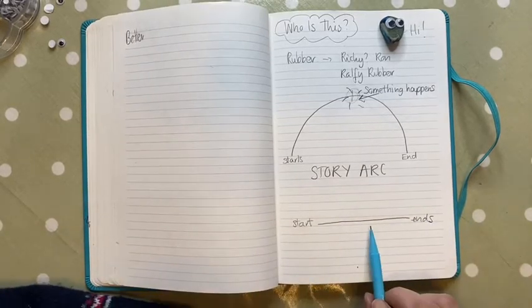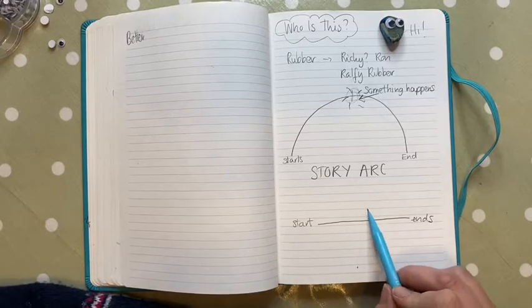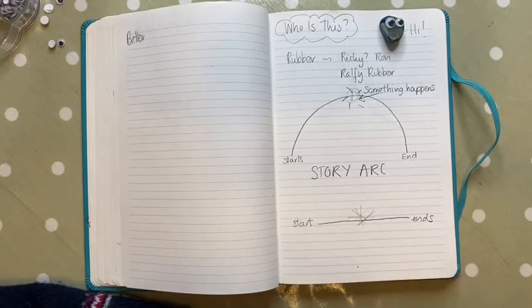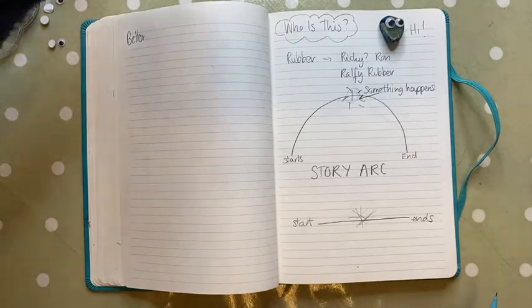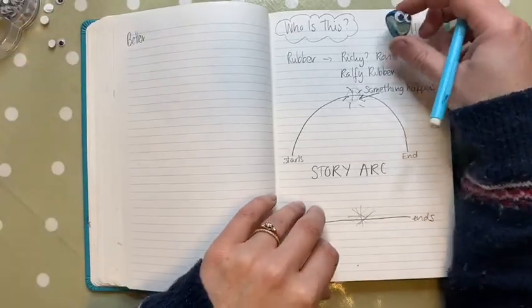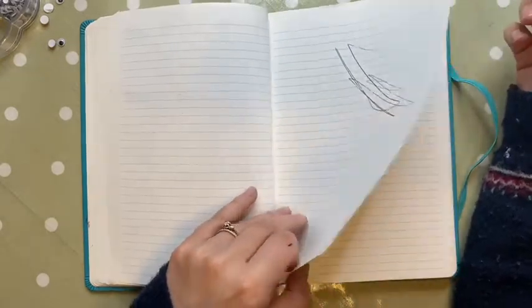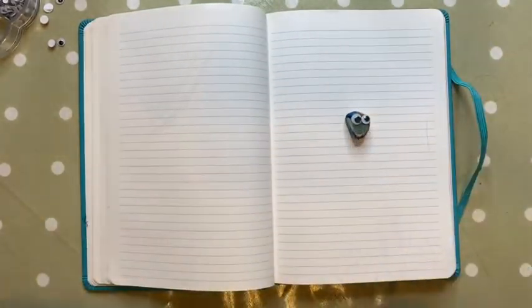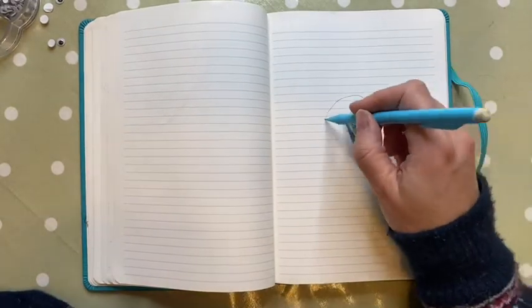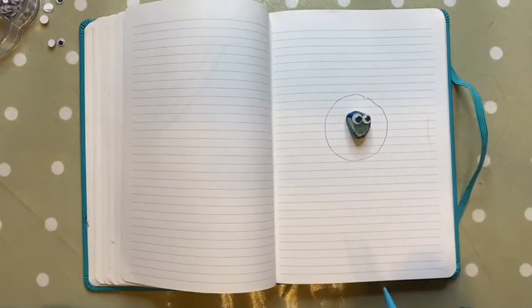And not many kids are going to want to read a story that doesn't have something exciting that happens in the middle. So how are we going to do a story arc? Well, we need to think of a problem. Well, I usually think of it as a problem. We want to think about something that can happen to your character, a problem that they maybe have to solve or overcome, or something that happens to them.